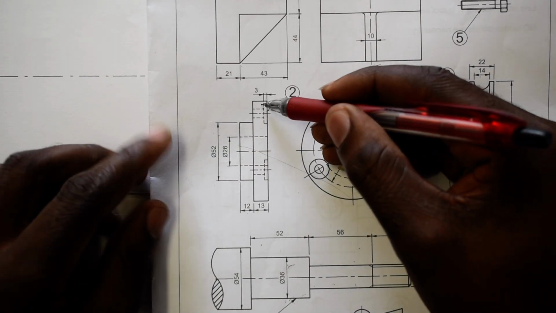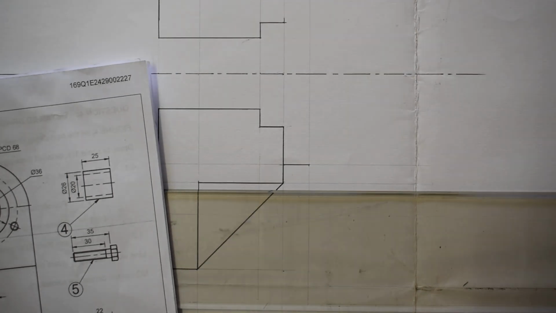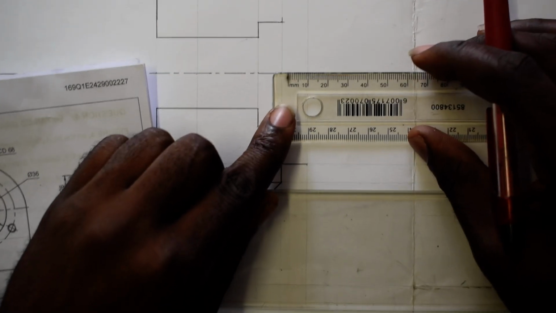So what is my next step? It is this one, 3 millimeter from here till here. So I'll record the 3 millimeter from here till here. Whether it's here, it is still one and the same thing. So 3 millimeter.